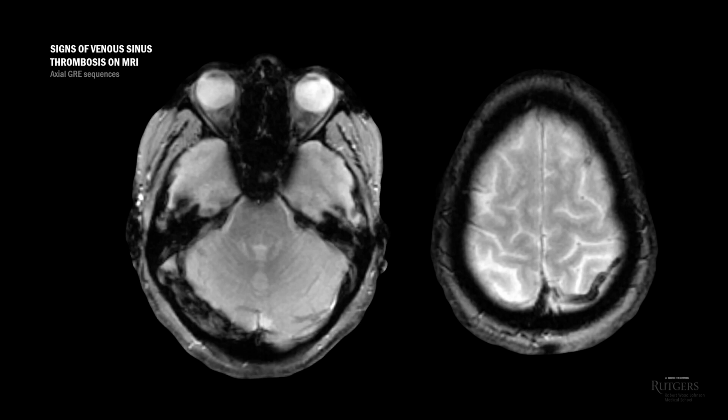Gradient recalled echo, or GRE. Note the so-called blooming susceptibility, or low signal, dark signal, which the thrombosed blood creates in the patient's right transverse sinus. Thrombosed cortical veins are also clearly visible, and GRE is particularly useful in imaging these.